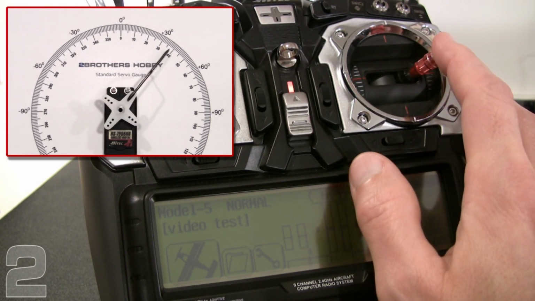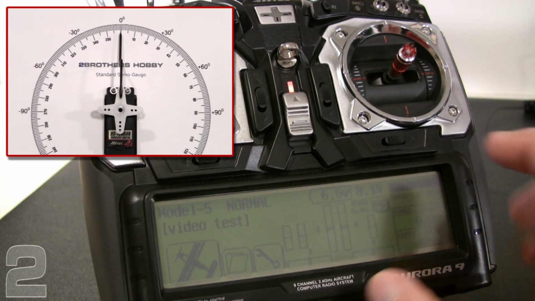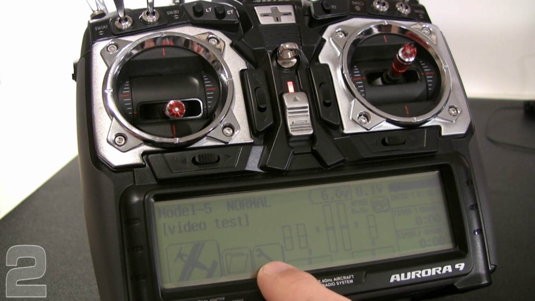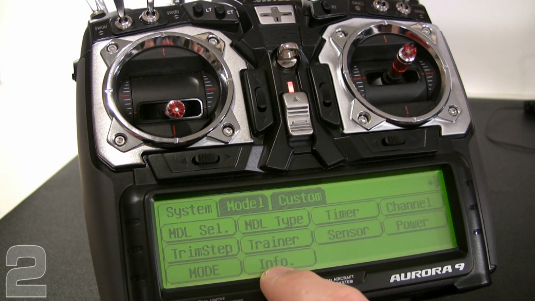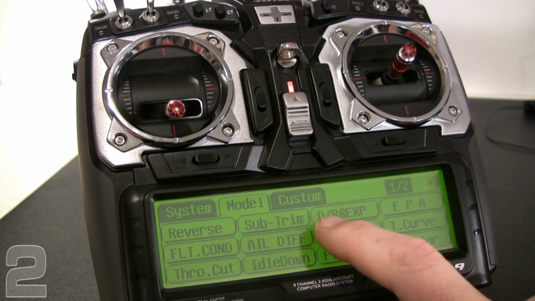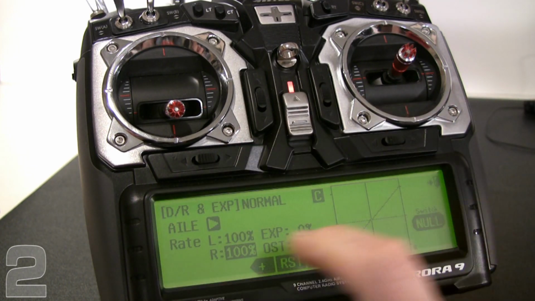100% travel right now is available on the channel. It's fully engaged. So we're going to take this as it was set up. We're going to go into the setup menu for the model, which is a little wrench here, the settings menu. We're going to go to the model tab, and we're going to choose DR and EXP. That's dual rates and exponents, or exponentials. So we'll go in there, and let's get familiar with the screen very quickly.